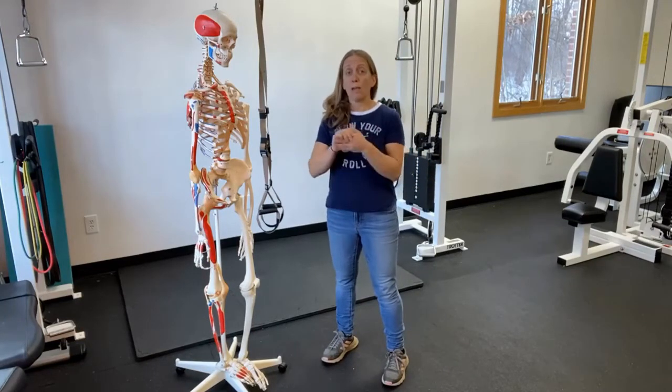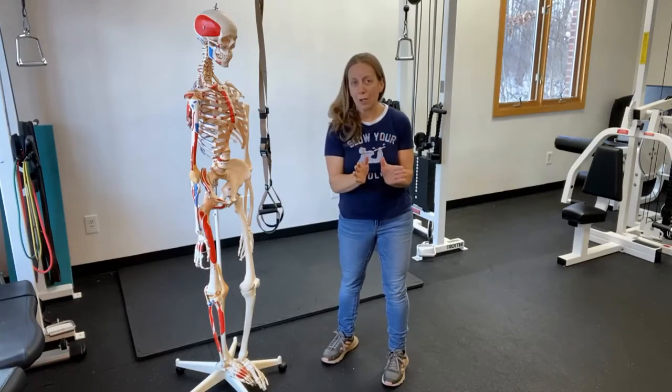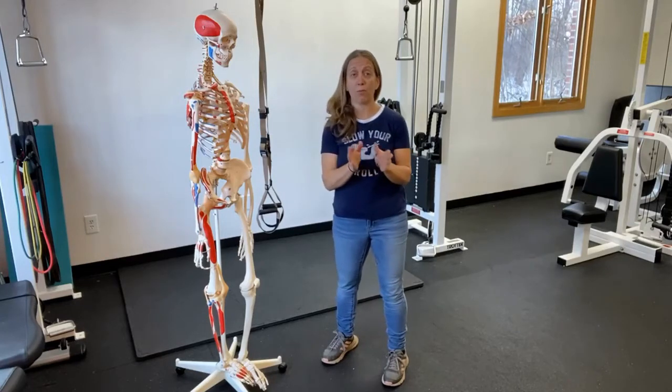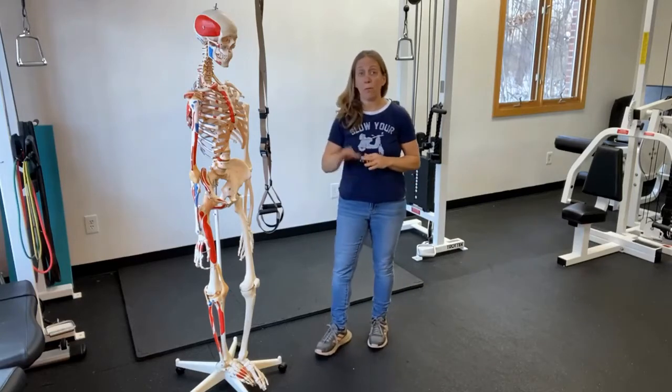Okay, so as always, here's my friend, Mr. Super Skeleton. And right off the bat, we want to discuss what the word anterior means, and what the word posterior means, because you may not even know what that is. Okay, so anterior, very simple.